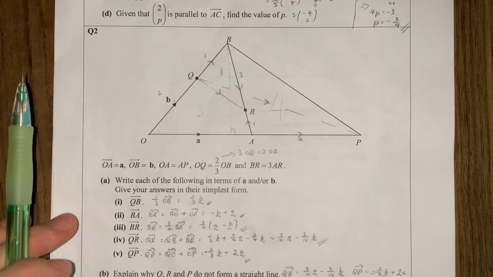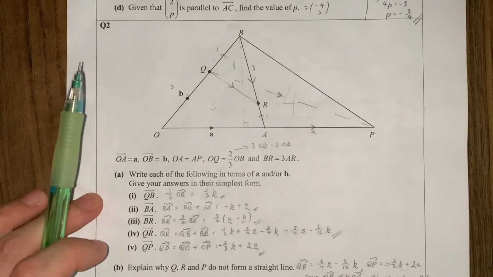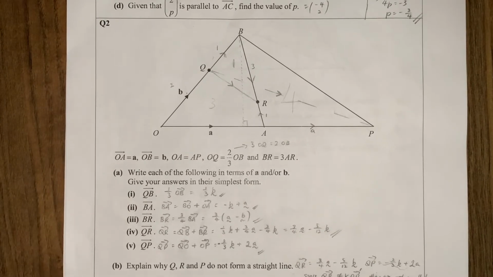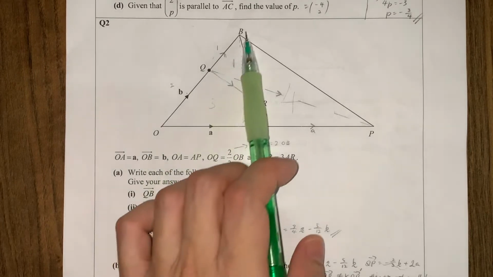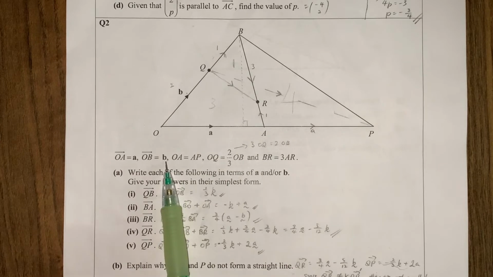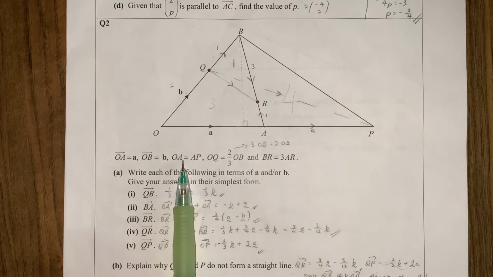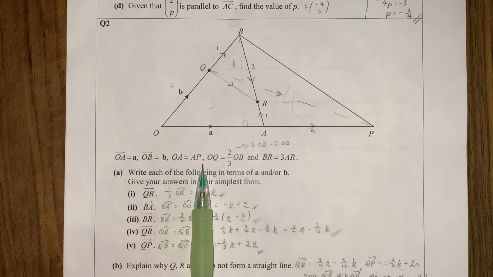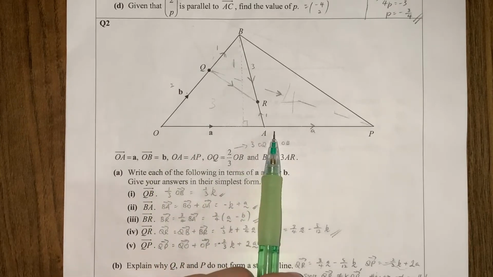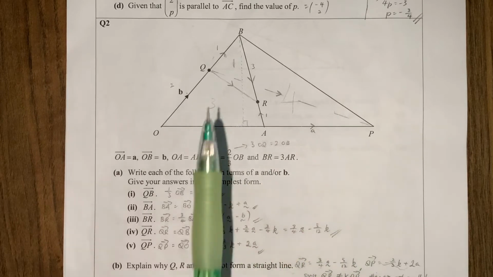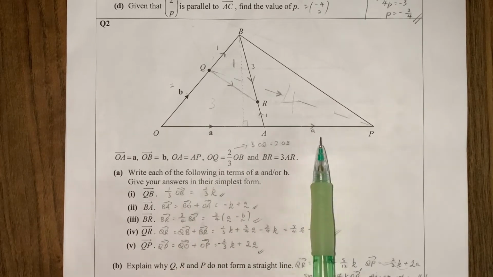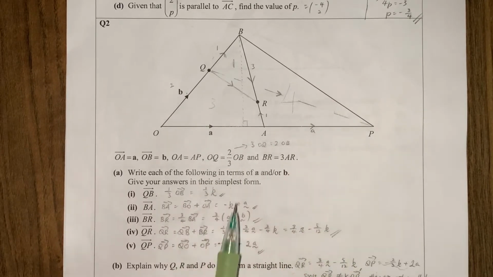Now we start some of the more difficult questions. Question 2 is your first difficult question. You can see that OA is a, so here a. OB, the whole thing, is b. And then they give you a lot of other important things that you will easily miss out. With vectors, you must read every single thing. So OA and AP are the same. If this is a, this is also a, right? This is a bit more difficult.